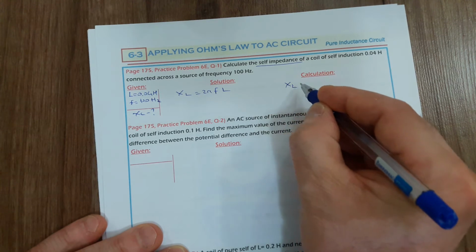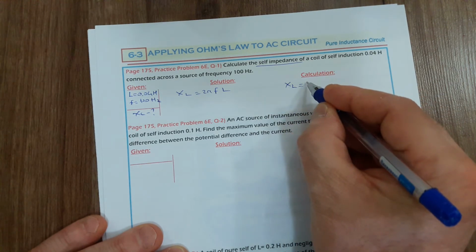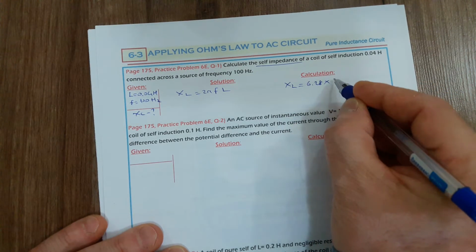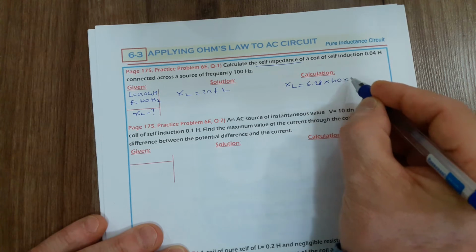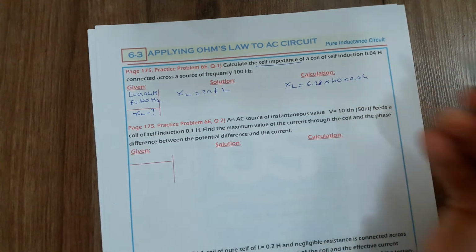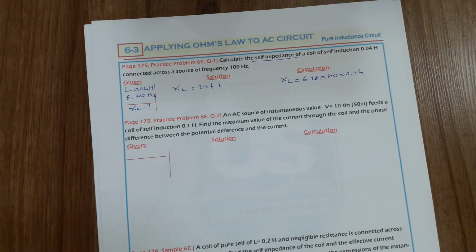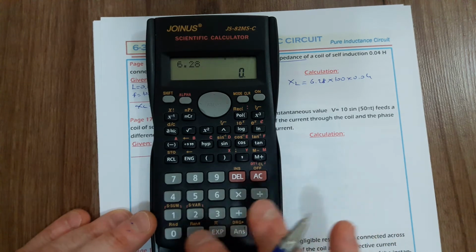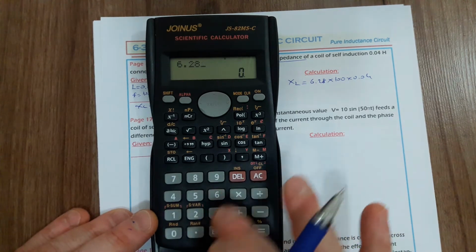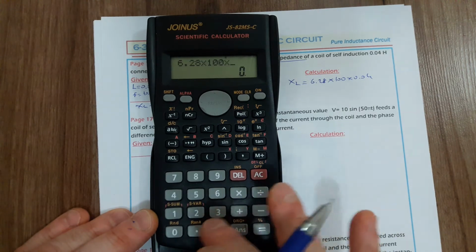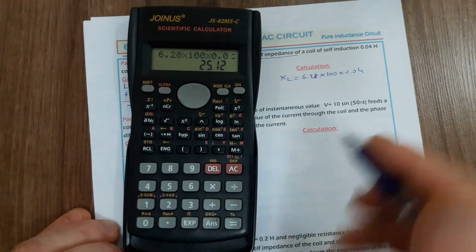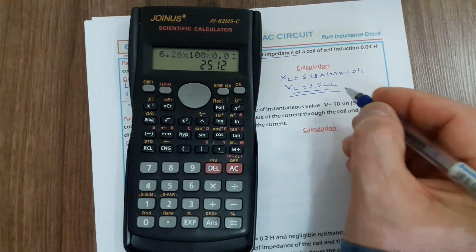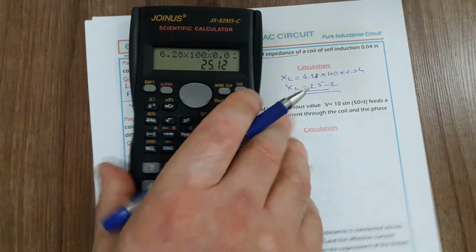Just multiply them. XL is equal to 2 pi, 6.28, multiplied by F, which is equal to 100. L is 0.04. So if you multiply them all, 6.28 multiplied by 100 multiplied by 0.04, which is approximately equal to 25. XL is equal to 25 ohm. It is the inductive impedance of this coil. Next one.